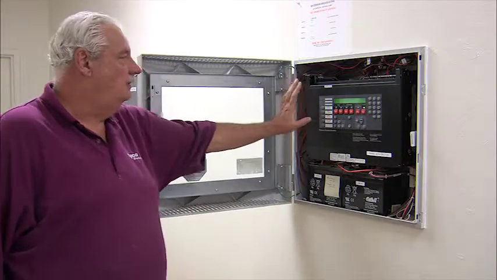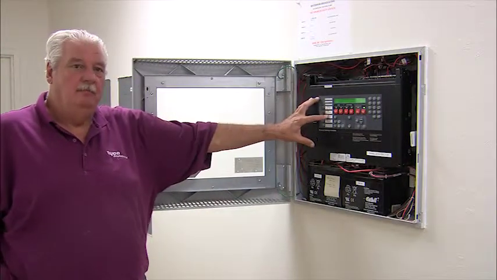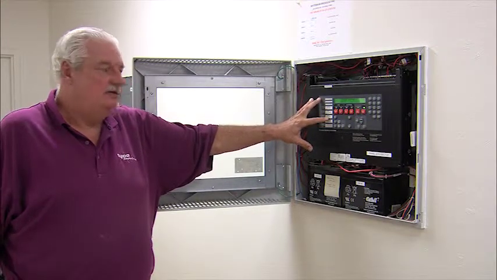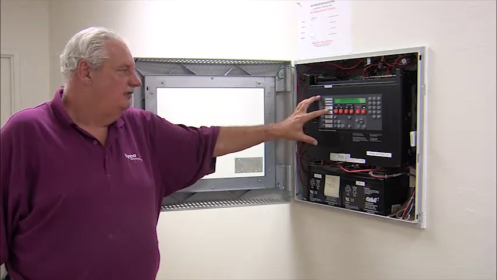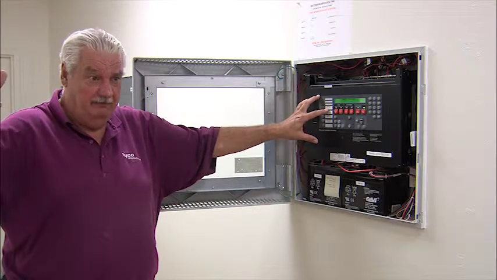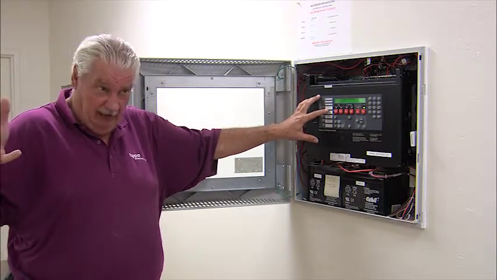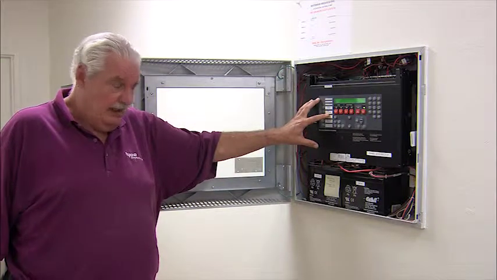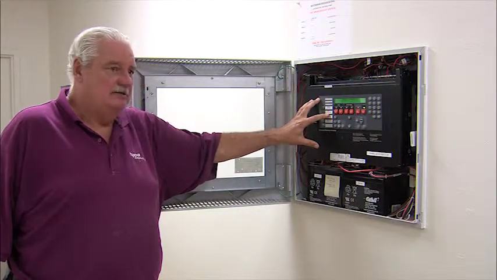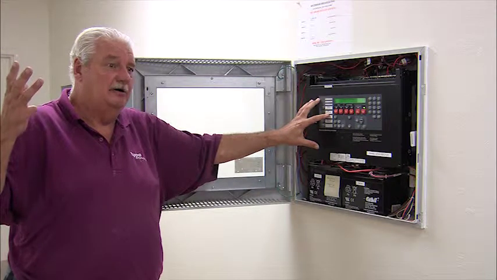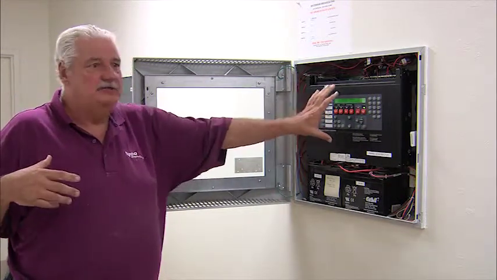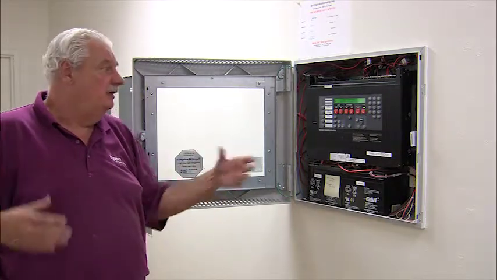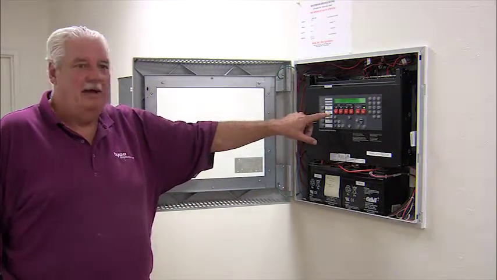There are a couple of items here for bypassing. Basically, they bypass the signals, which shuts all your horn strobes off. I do not recommend turning them on or off. You have an AHU bypass. Basically, if somebody's working on your air handlers, or for some reason the duct detector has an issue and it stops running, you can press that bypass and it should turn on.